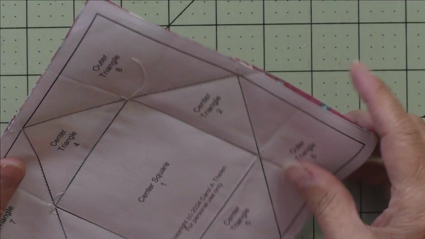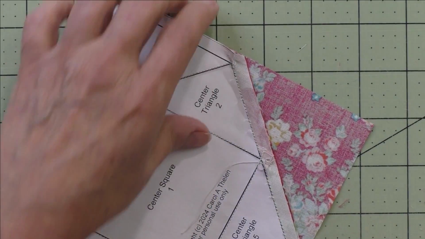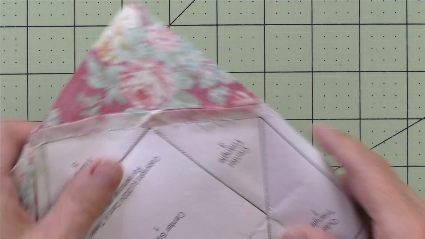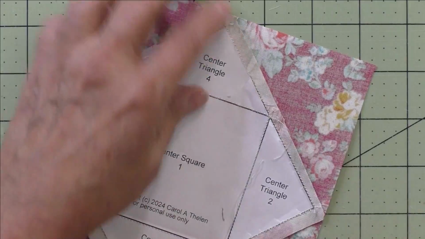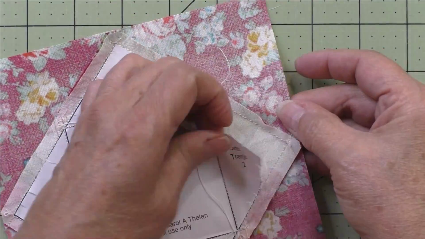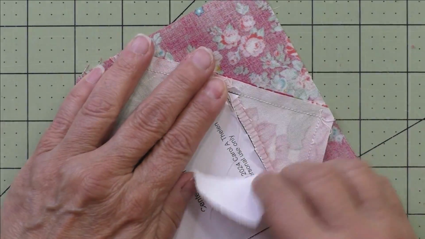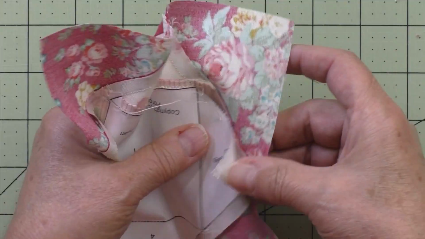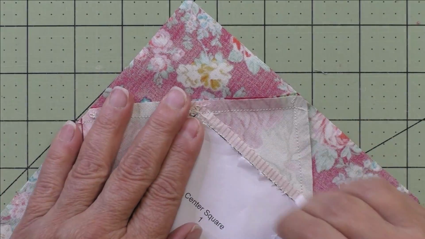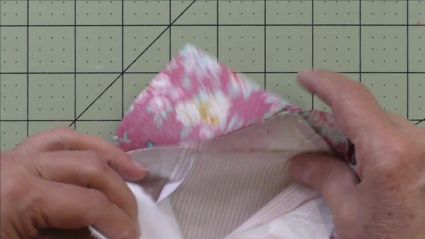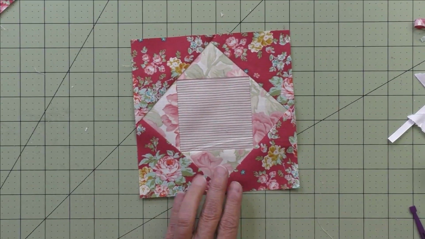Now to remove the paper, I always put my thumb on the seam line and then tear the paper towards the seam line. And then just go around and around, removing the papers like this. You'll have to pop these up and take these. If you pull them apart like this. And there's your paper pieced.